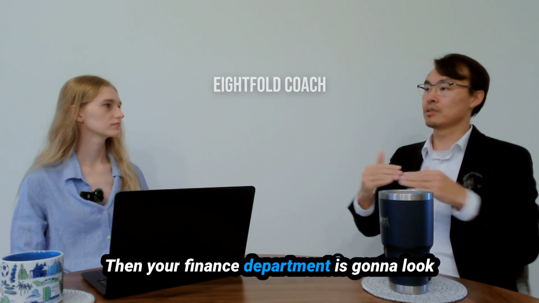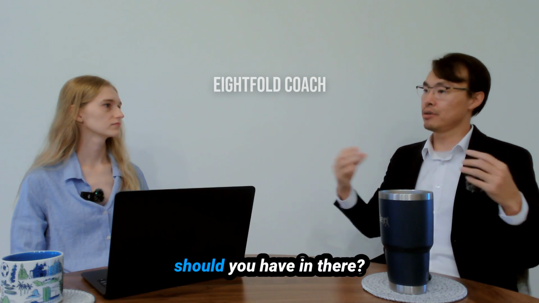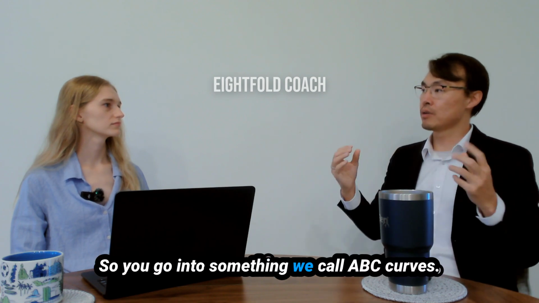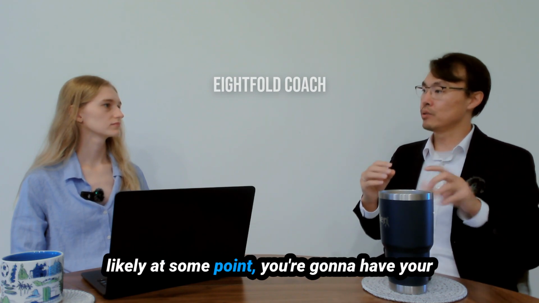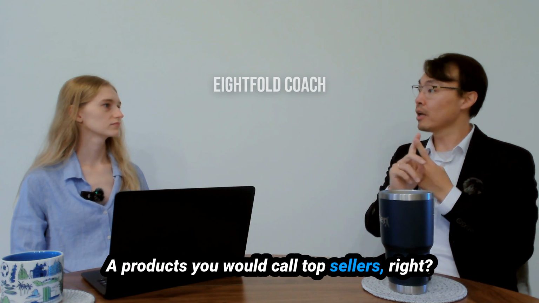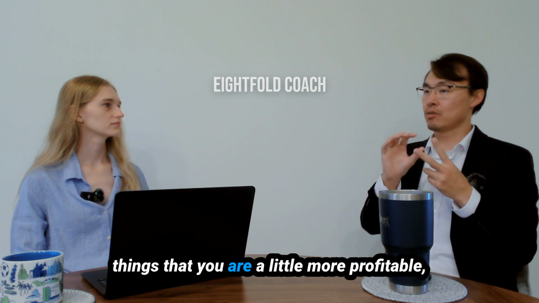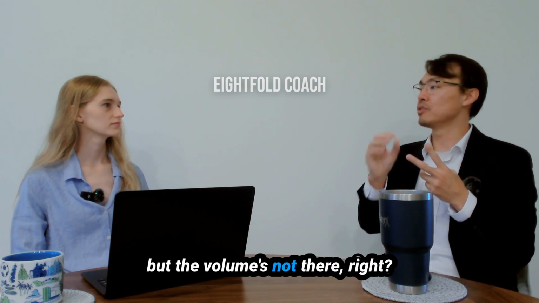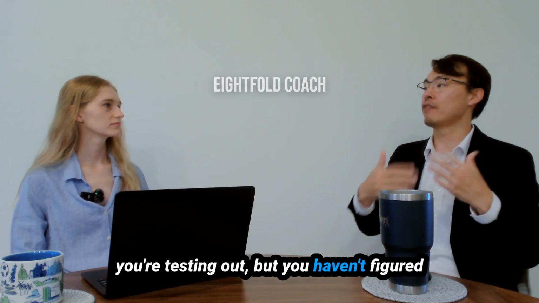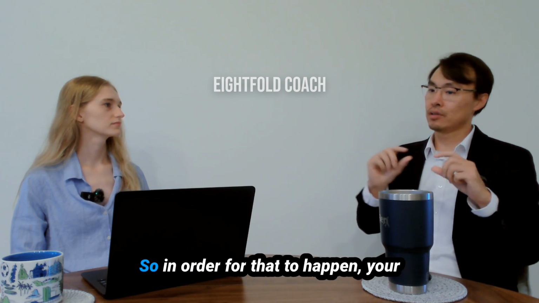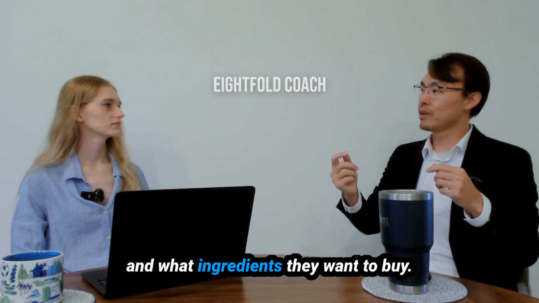Then your finance department is going to look at the supply chain and the performance, right? So how many offerings should you have in there? So you go into something we call ABC curves. From everything you're offering, most likely at some point you're going to have your A products, which you would call top sellers. Then you're going to have the B products, which are potentially a little more profitable, but the volume's not there. And then C are the things that you're testing out, but you haven't figured out whether they're going to sell or not. So in order for that to happen, your kitchen has to tell us what the recipe is and what ingredients they want to buy.